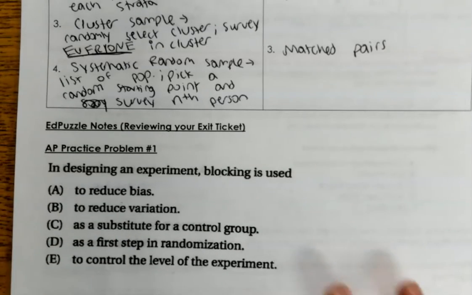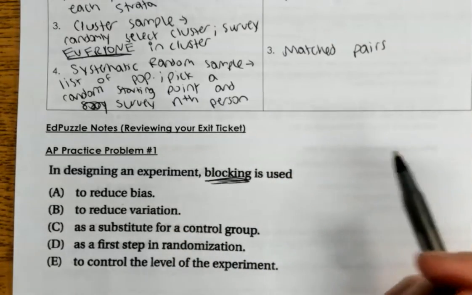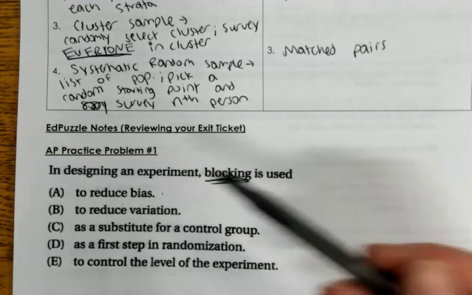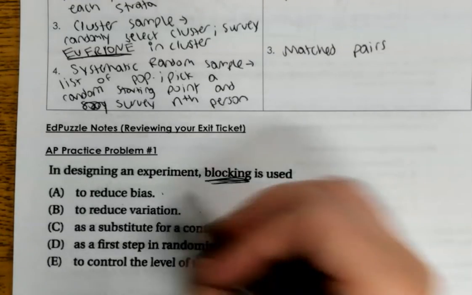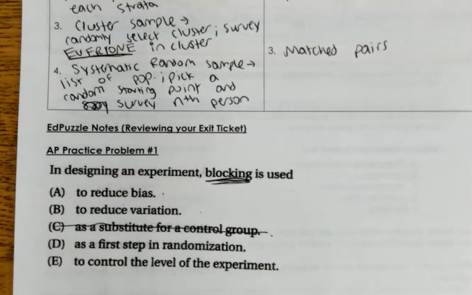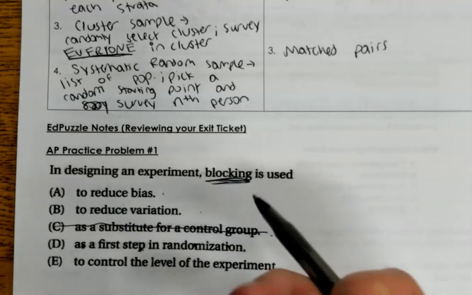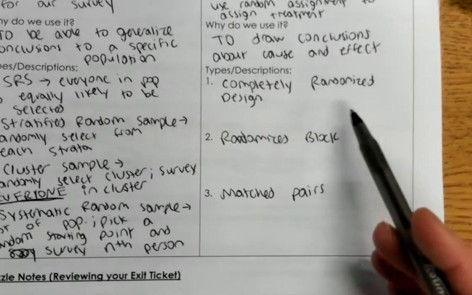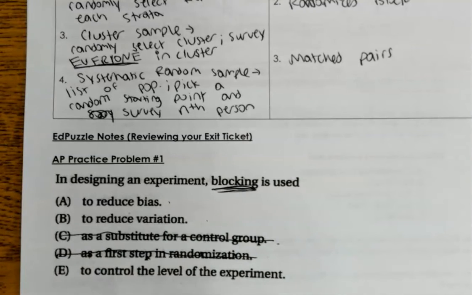All right, AP practice problem number 1. In designing an experiment, blocking is used. So remember, randomized blocking is one of our random methods of assignment, right? So let's see our answer choices. Reduce bias, reduce variation. As a substitute for a control group, let's go ahead and eliminate this because we know that we have to have a control group for comparison, right? That's one of our 4 pillars of experiments. As a first step in randomization, well, it could be a first step, but it's not necessarily always the first step, right? You could have a completely randomized design where we don't need any blocks. So it's not always used as the first step, so let's eliminate that.